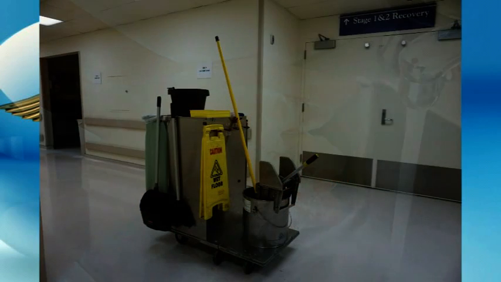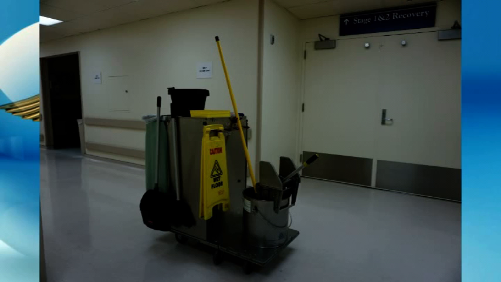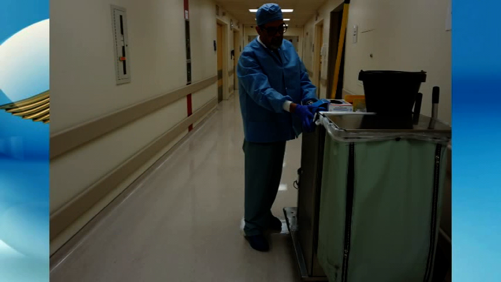Now, your cart is clean and prepared. Your hand hygiene is completed and your PPE in place. You are now ready to enter the OR. Leave your cart and all of your tools outside of the OR. Never bring your cart into the OR.